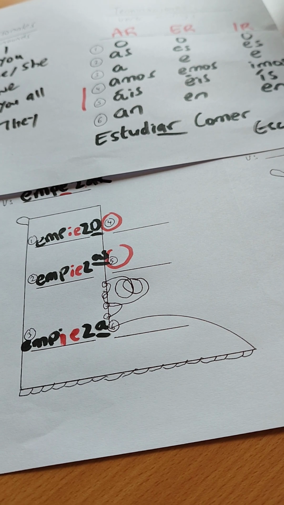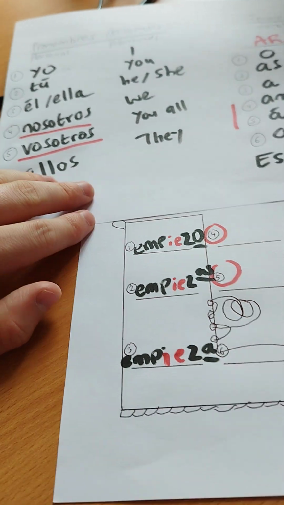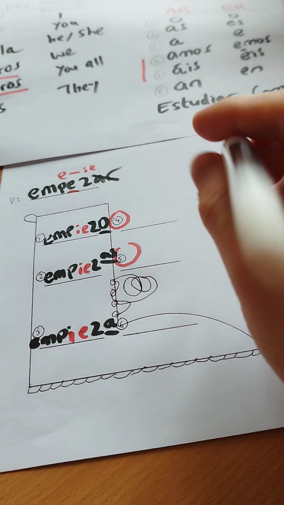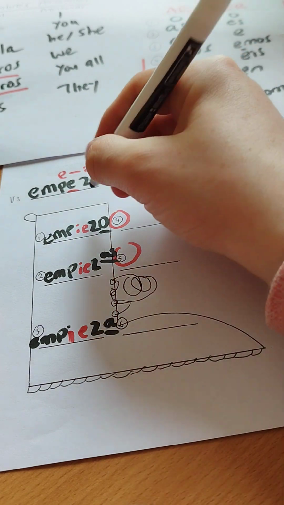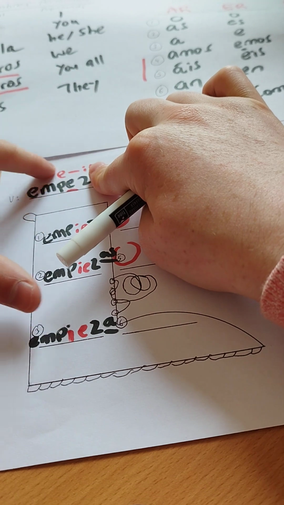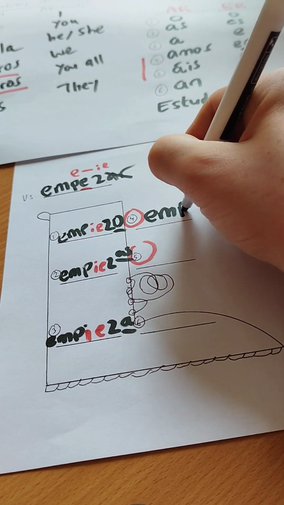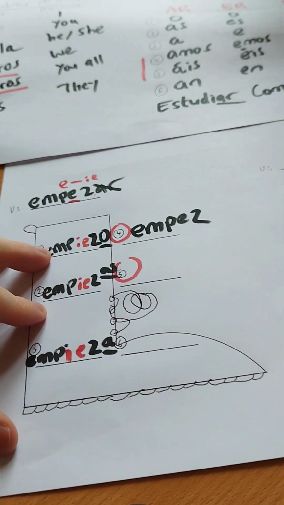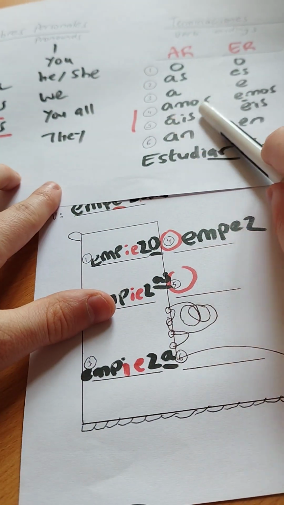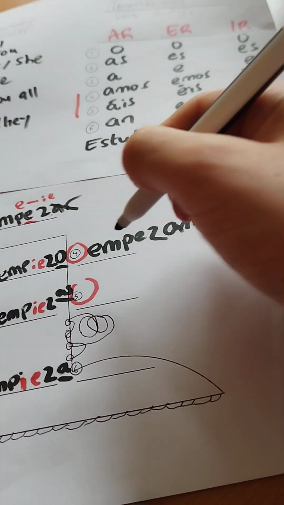Okay, so now we get to person 4 and 5. Remember, I highlighted this now. So what happens here is nothing really, okay? Well, it doesn't change to IE simply, okay? So what we write out instead is everything here except for the AR, but we do not do the change. So we just write it how it is there. So E, M, P, E, Z. And our ending for 4 is amos. Empezamos. We start.